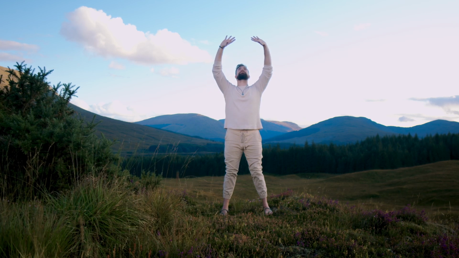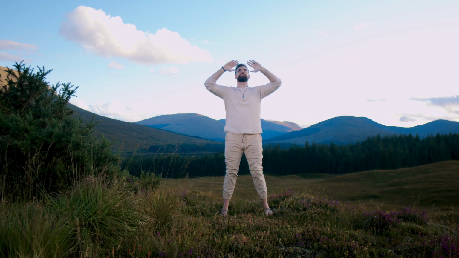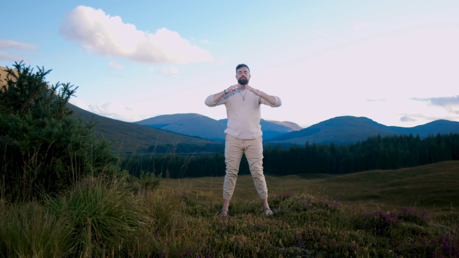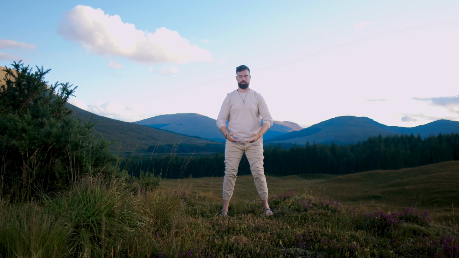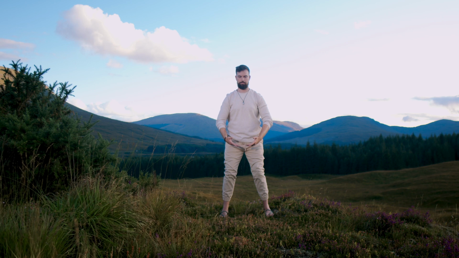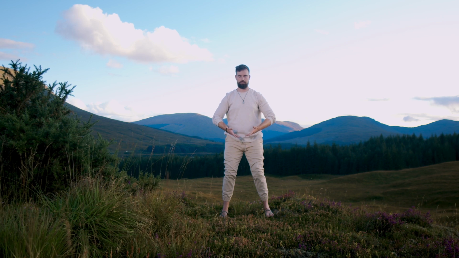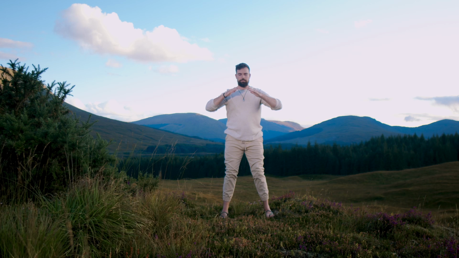Pausing, really challenging our respiratory system here. Exhale down. And pausing. Then inhale up to the chest. And exhale, press it down.